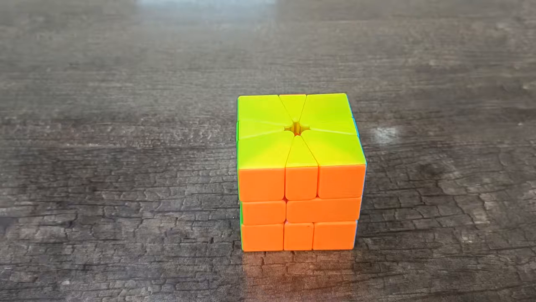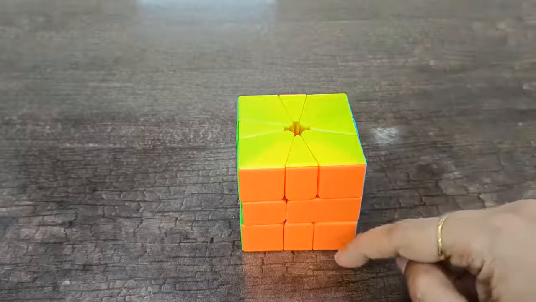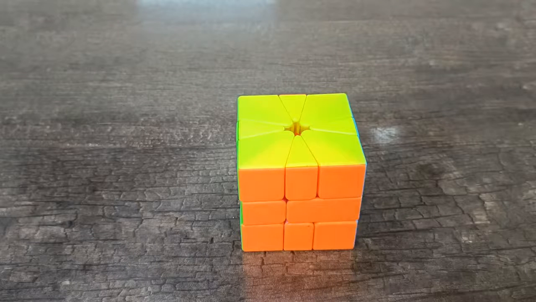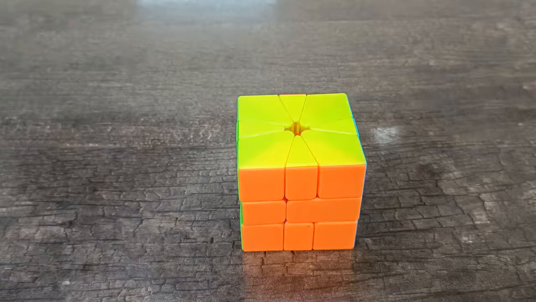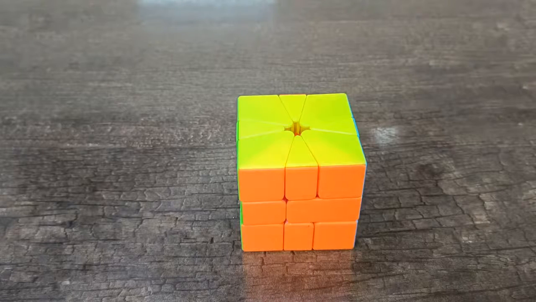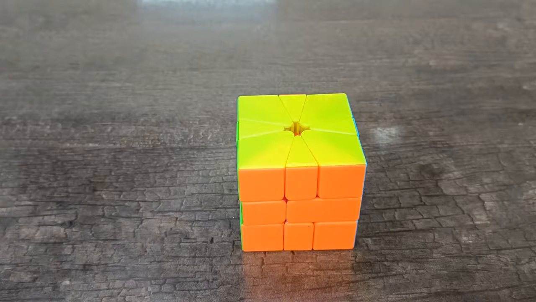So U means the upper layer and D means the bottom layer. Now in the regular 3x3x3 cube, U means it goes to the left, UI means it goes to the right, D means the bottom side goes to the left, and DI means the bottom side goes to the right. So the same logic is applied here.